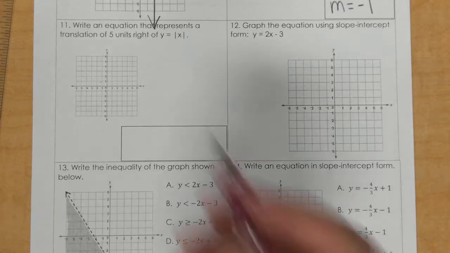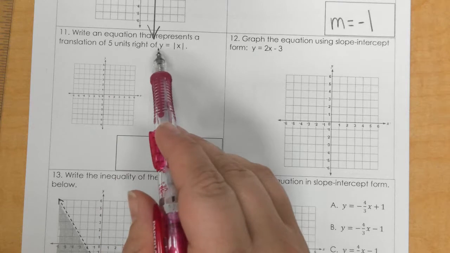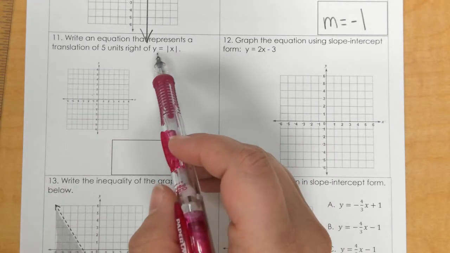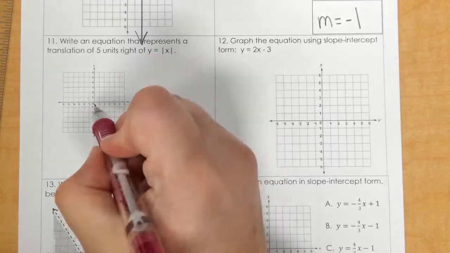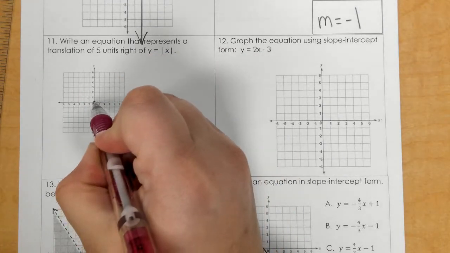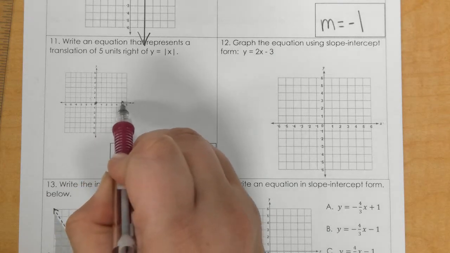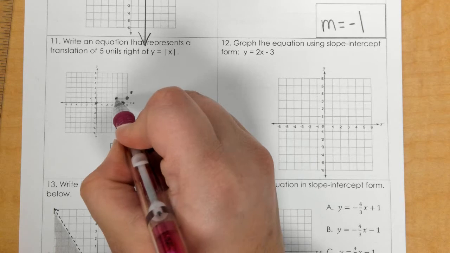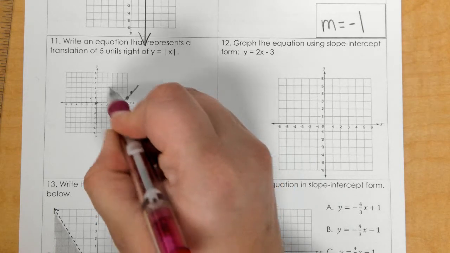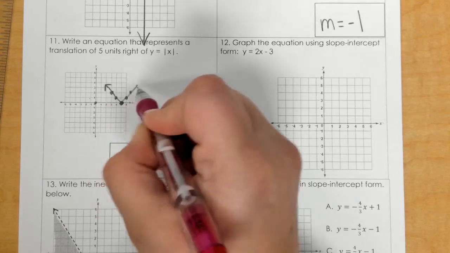For number 11, it says, write an equation that represents a translation of 5 units right of this equation. Well, this is the absolute value of V-shaped graphs. And so this is saying you start at 0. If I start at 0 and go 5 to the right, I land at 5. Okay? And that is that V-shaped graph, where you have to go up 1, right 1, and then up 1, left 1 because it's symmetric.